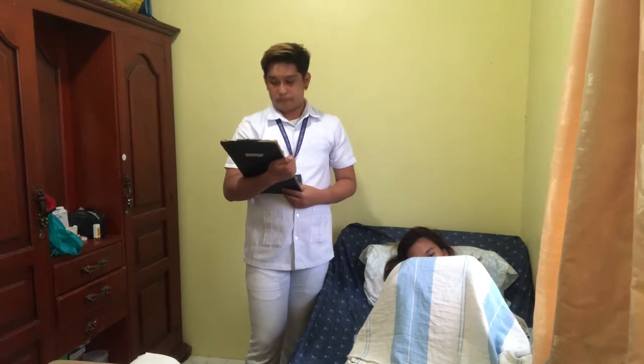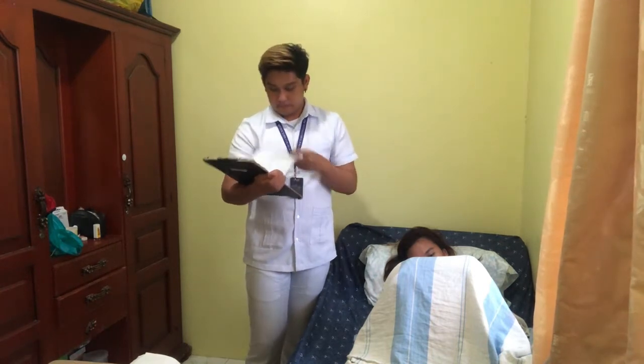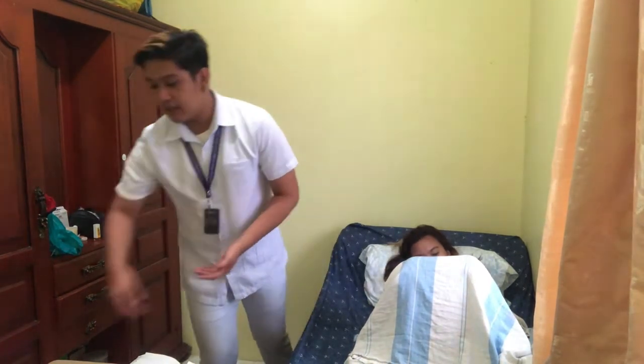This is for us to make sure that we have the right patient and the right procedure to perform. And after that, we'll perform hand washing to avoid cross-contamination which may cause infection to our patient. So we'll also perform hand hygiene by using alcohol.